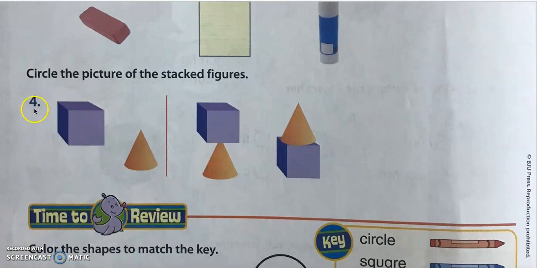And number 4, circle the picture of the stacked figures. The figures that are stacked. So Miss Jin just talked about what stack was. Stacking is to put one object on top of another object. Okay? Which one is the stacked figure?